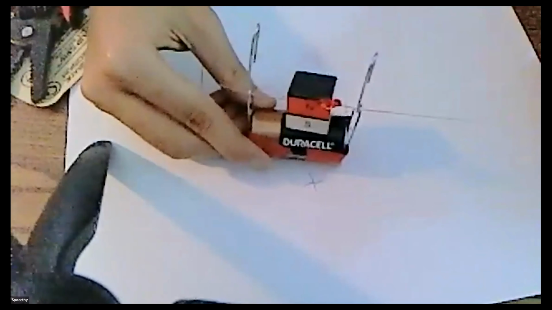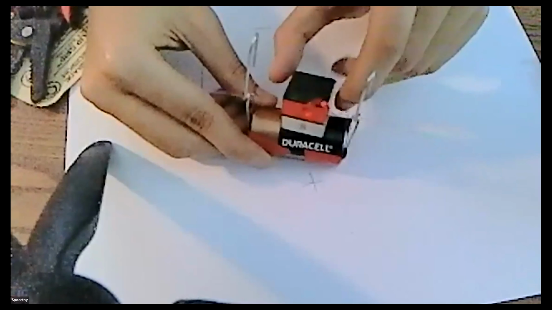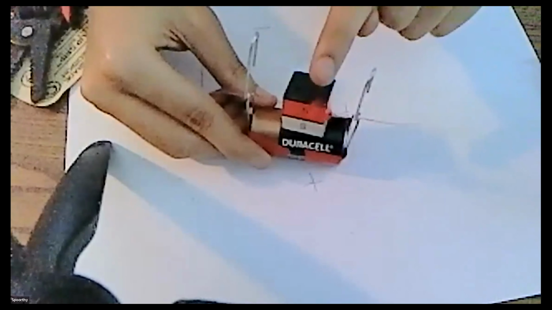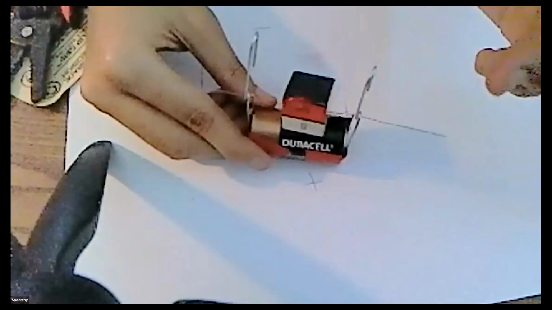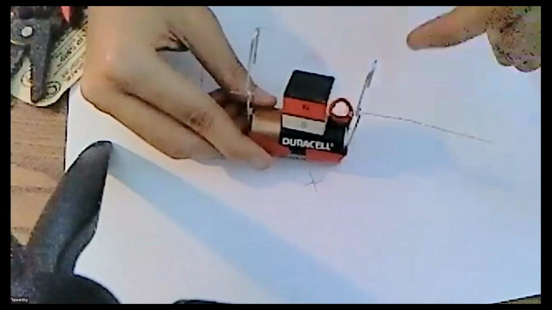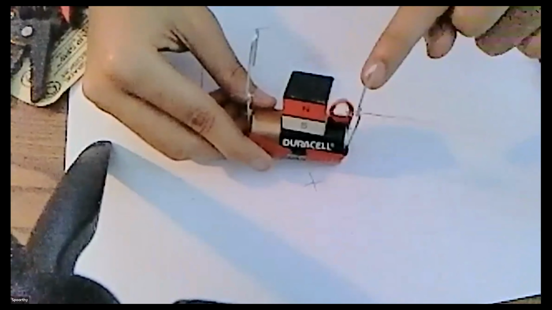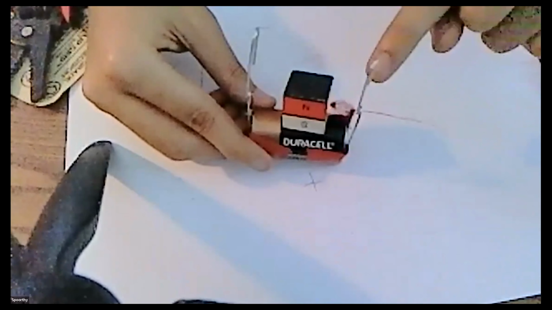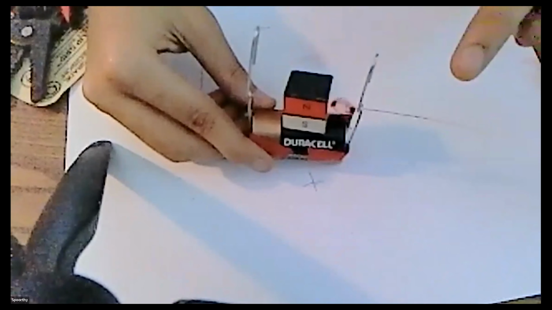Okay, there you go. It's spinning. Can you see it all spinning? Yeah. Okay. So you have to find the perfect angle to put your magnet on the battery to make sure it's spinning. And also, if you notice, once it goes to the edges and you didn't strip the wire there, it's going to stop. So that's why you have to strip the wire completely.